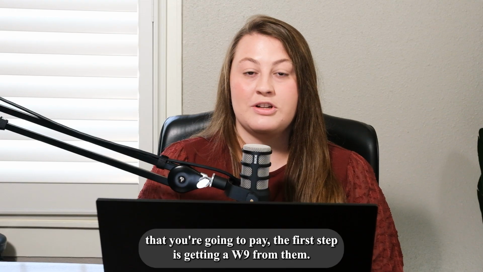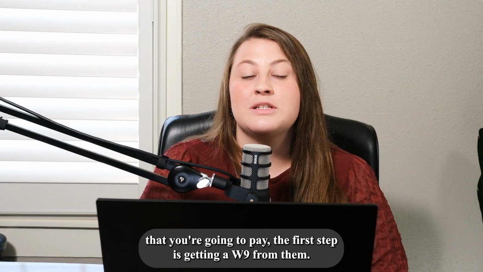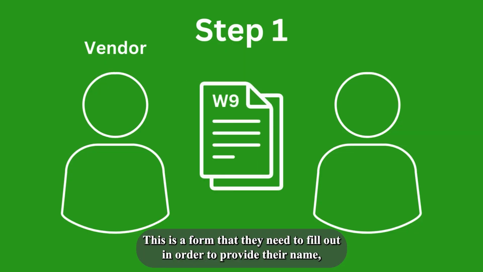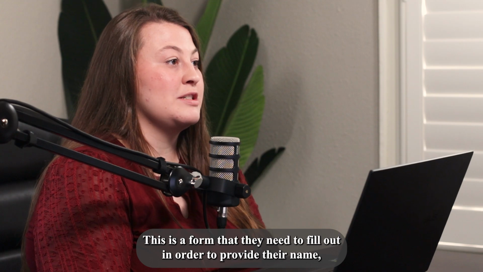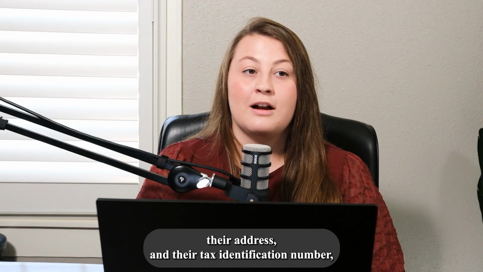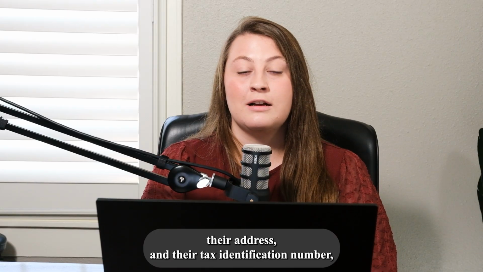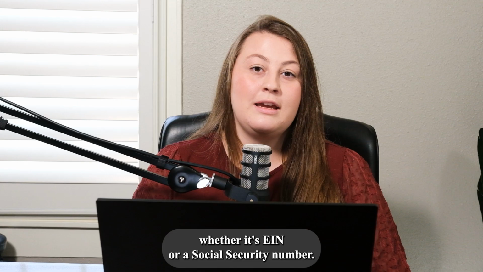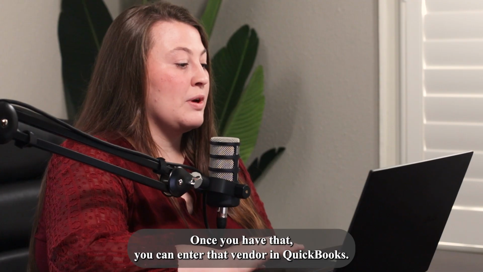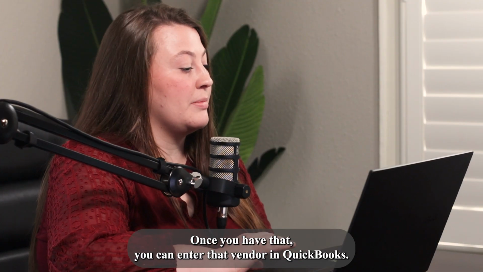When you have a vendor that you're going to pay, the first step is getting a W-9 from them. This is a form that they need to fill out in order to provide their name, their address, and their tax identification number, whether it's an EIN or a social security number. Once you have that, you can enter that vendor in QuickBooks.